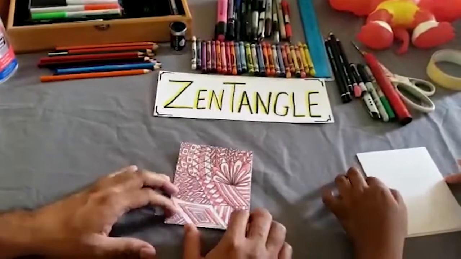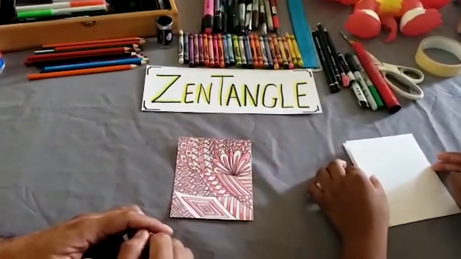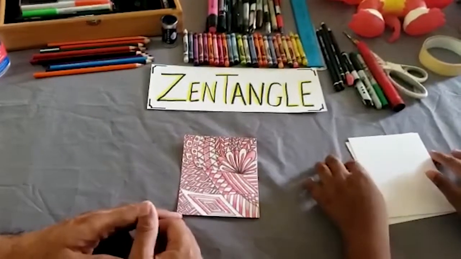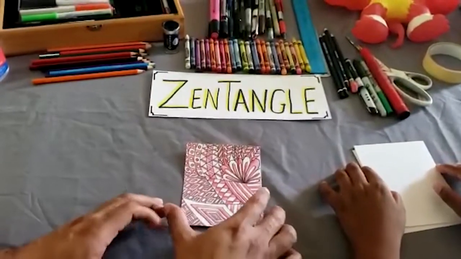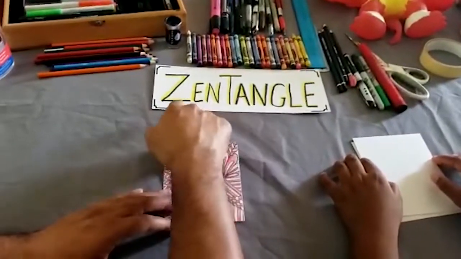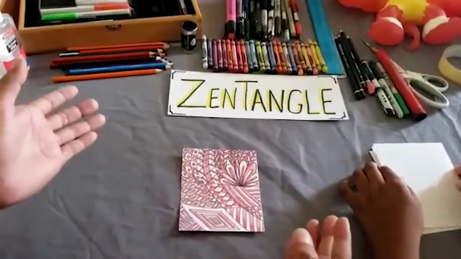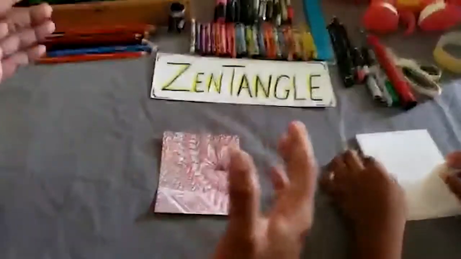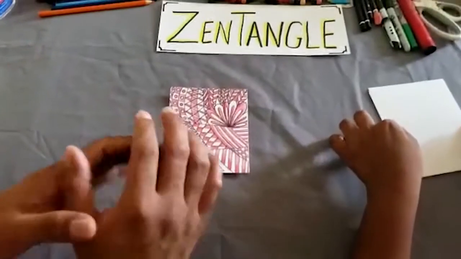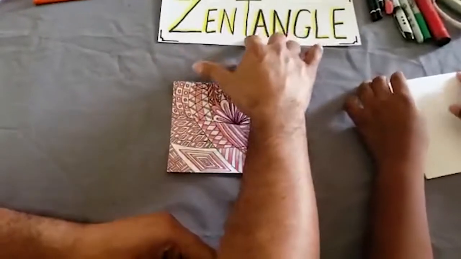Let's get started. In this episode, we're going to learn about Zentangle. Daddy, what is Zentangle? That's a very good question, Jakim. Zentangle actually means the art of doodling. There are two words combined here: Zen, which is a Japanese word, and it also is a slang for a sense of relaxation and peaceful thought and experience. So Zen, relaxation, and tangle.